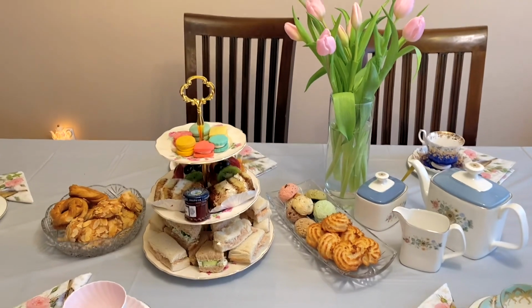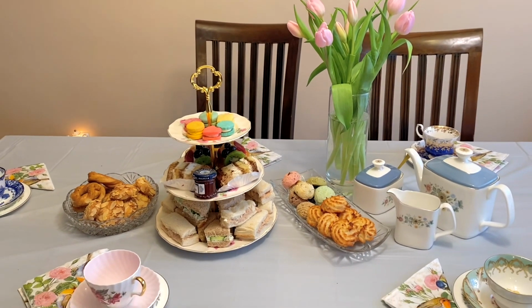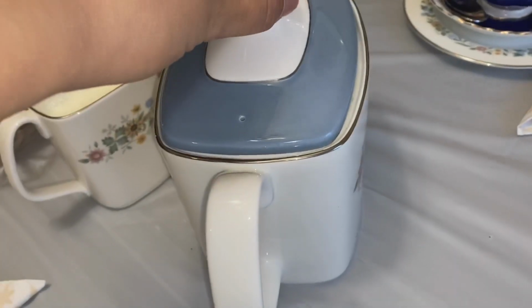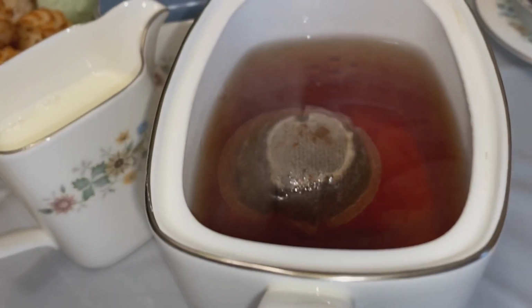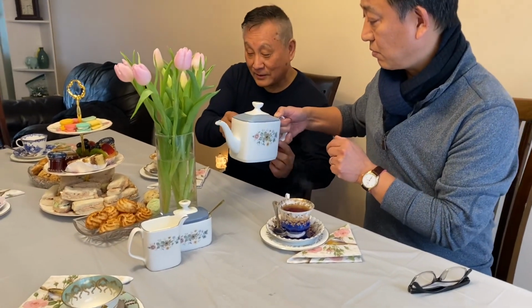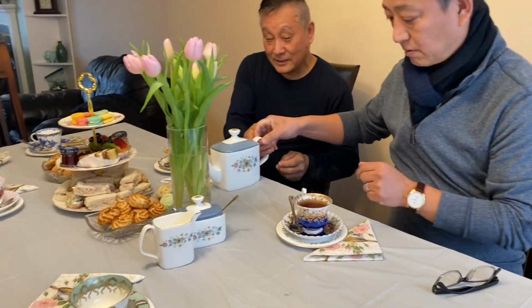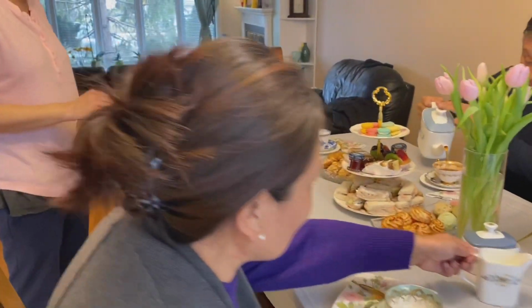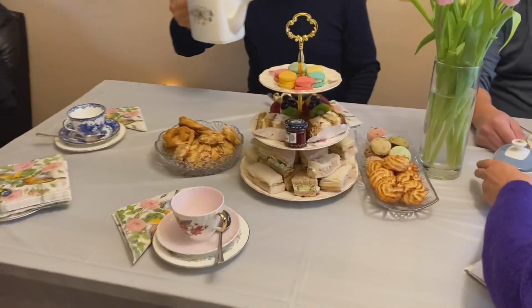A beautiful table setting will make your afternoon tea come to life by adding colors. I used Earl Grey tea because it's a fragrant tea and also the most classic tea. My guests are finally here. Well, that's my uncle, my dad, and my mom. And honestly speaking, I was quite nervous.